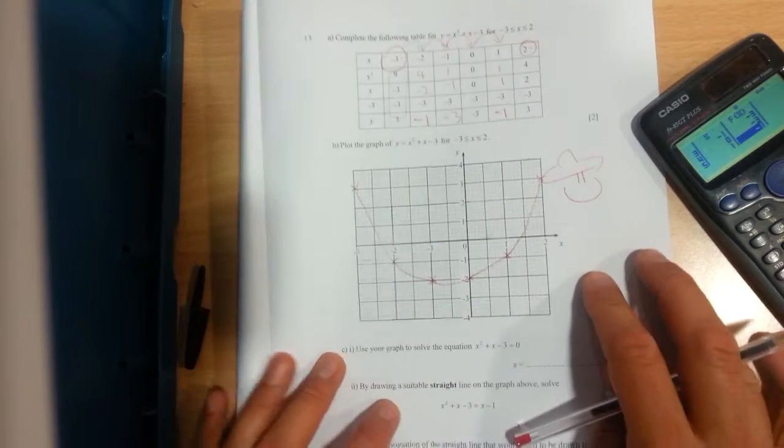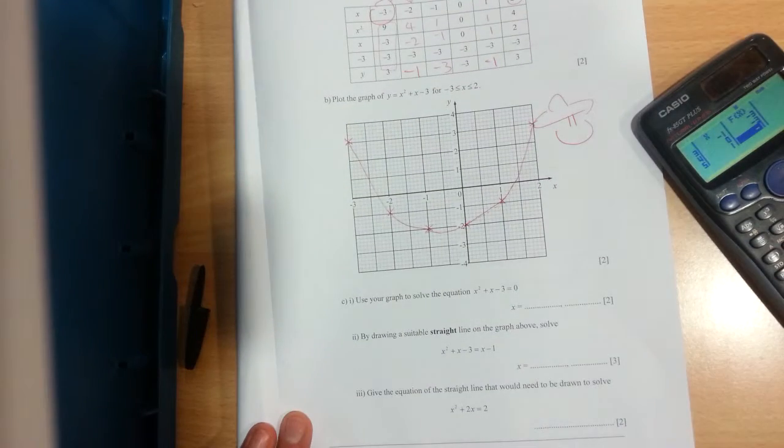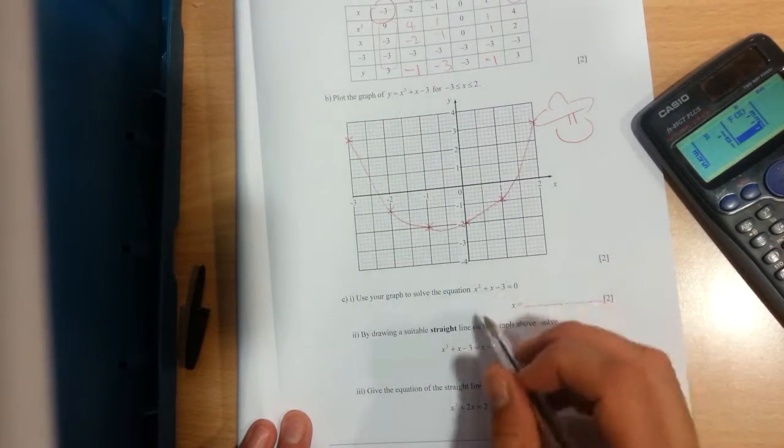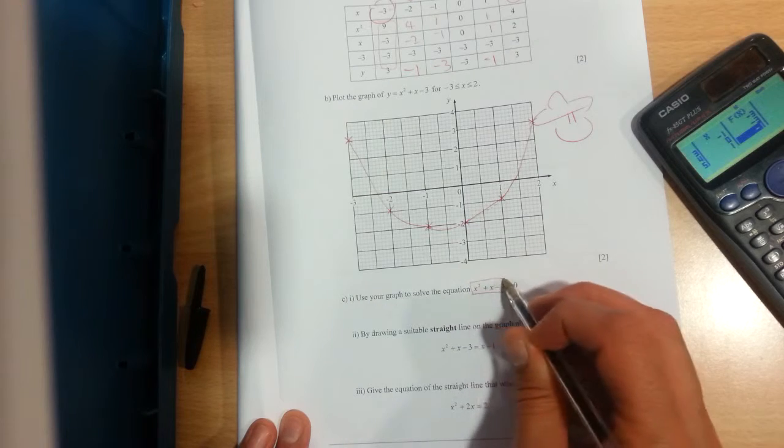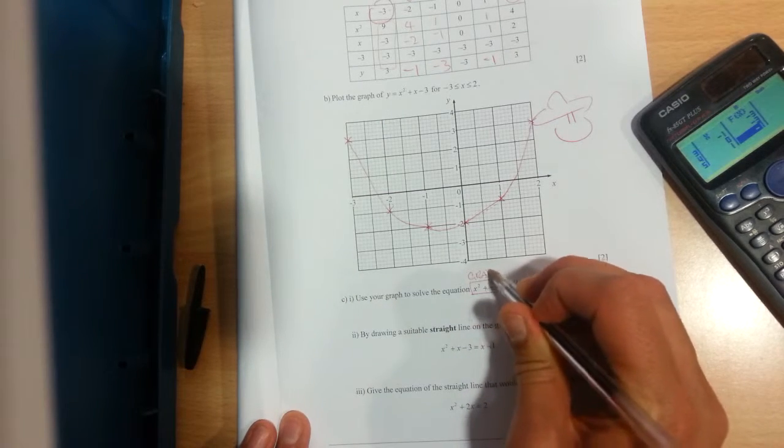And then you've got to solve some questions. This is the tough part. To solve these questions, you've got your graph here. If your graph is here, that makes the question easy.